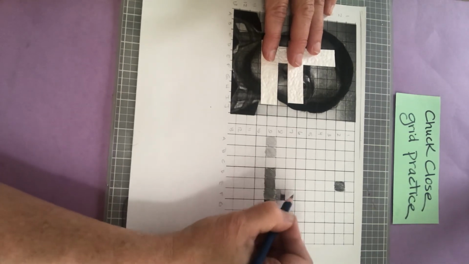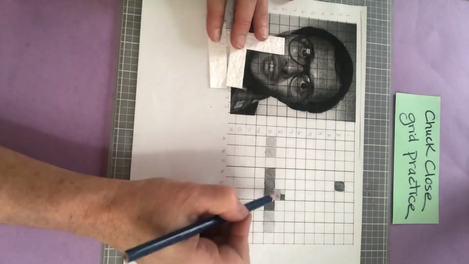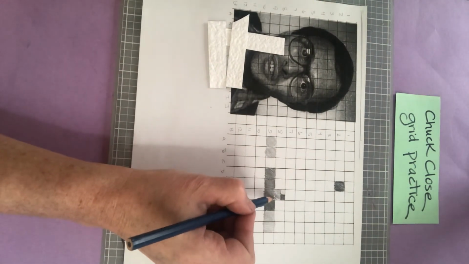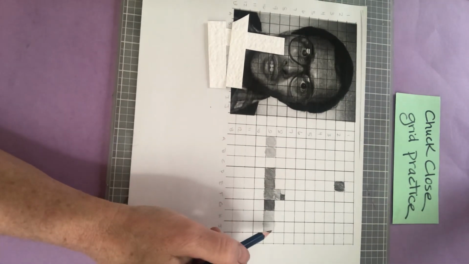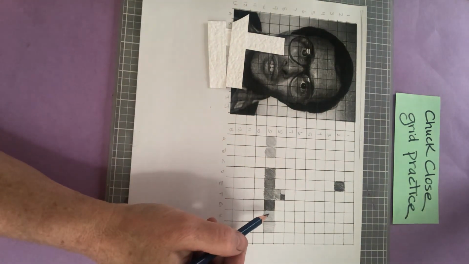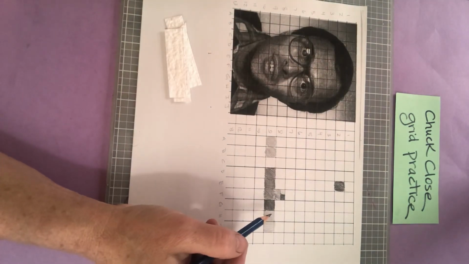So if you want to divide some of those squares that have a lot of information into more squares, I say go for it. That could be kind of fun to see what happens. At the end, we want to see that this is built out of a grid. We are emphasizing the grid that's happening in this work, just like Chuck Close is. And I think you'll be inspired when you watch his video.